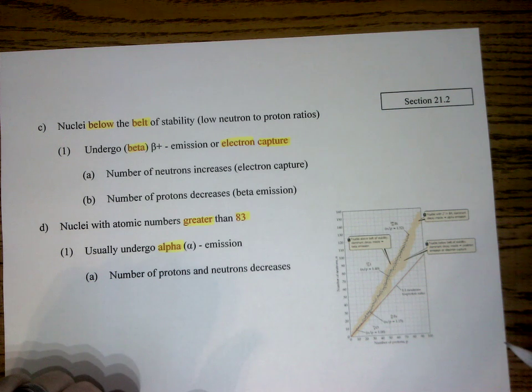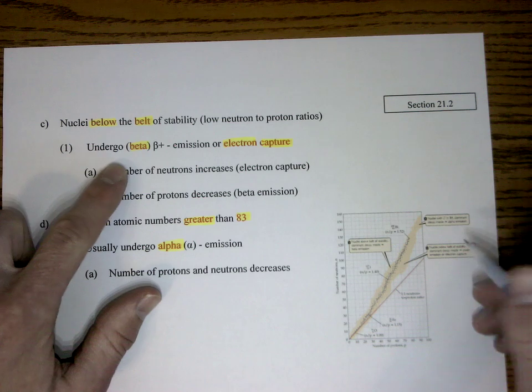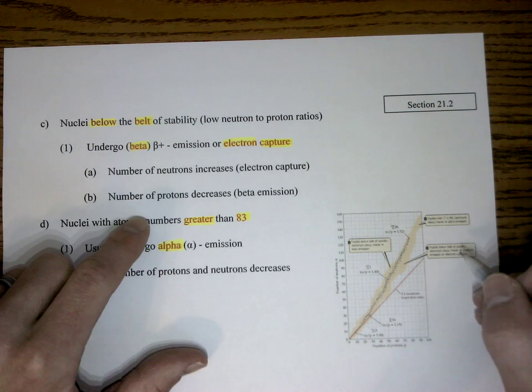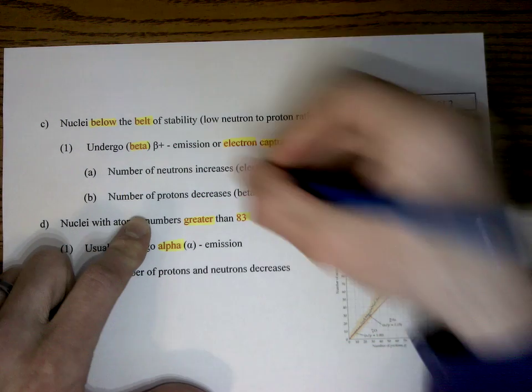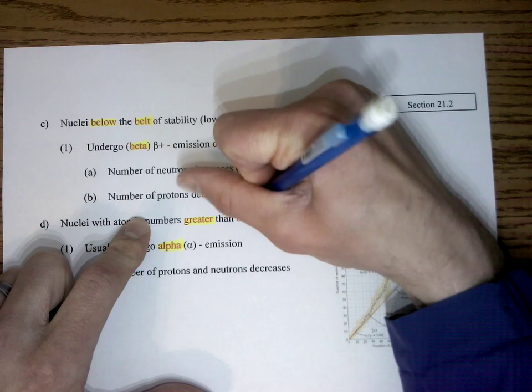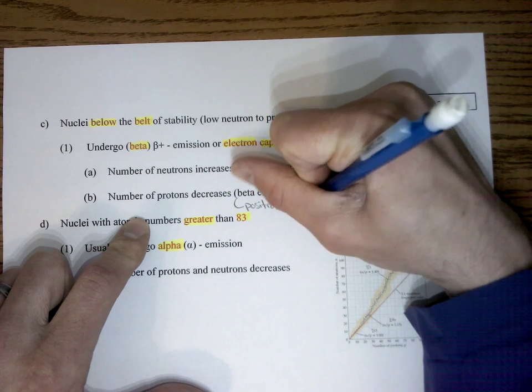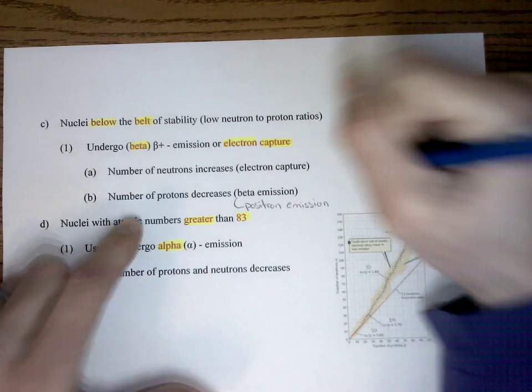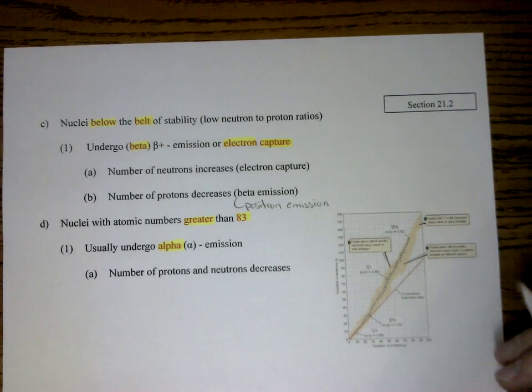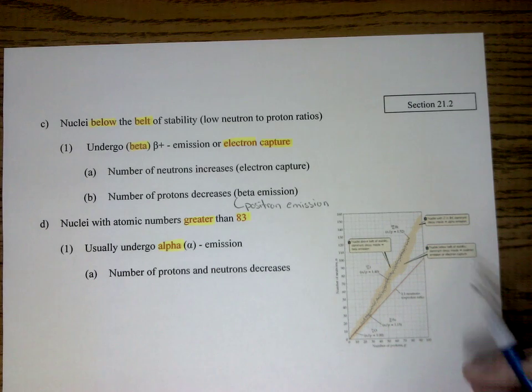Okay, and again, we can have this as positron. This should be written as positron emission. Okay, and that's how this chart is written.